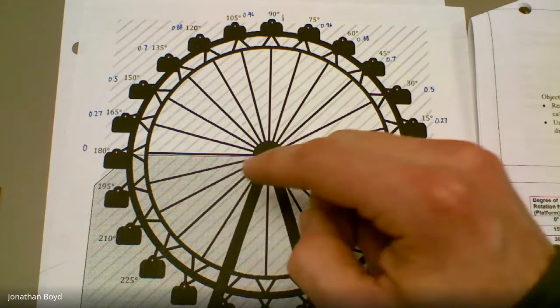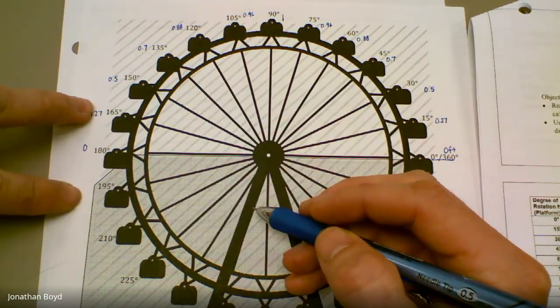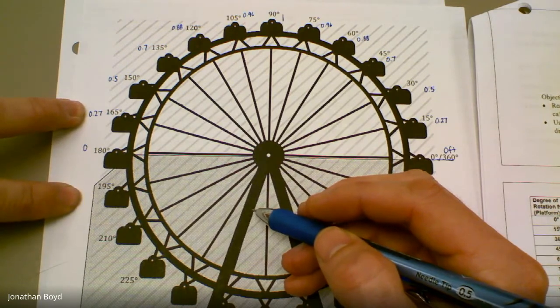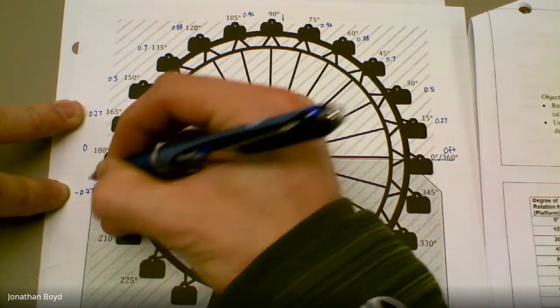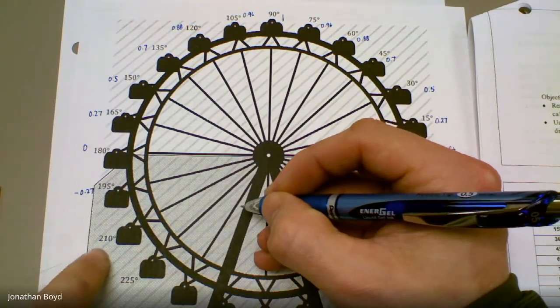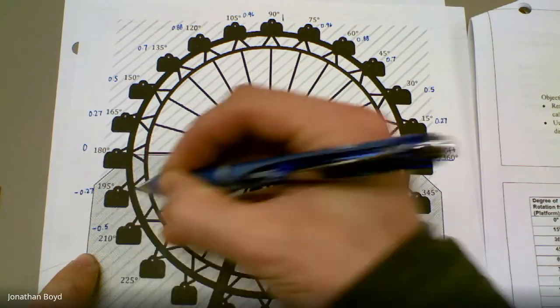So that might help us out a lot, right? But what would I want to put since I'm going underground? Is there a way to decipher between above ground and below ground? Maybe we call this a negative 0.27. And then that would make this one a negative 0.5.